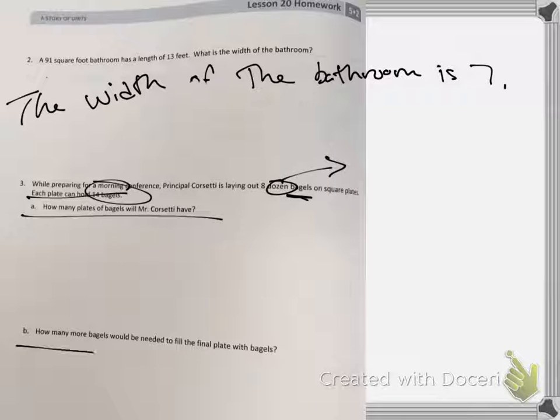And then it asks how many bagels will be needed to fill the final plate. So if you find that the last plate, say, only has 2 bagels on it, how many more bagels do you need to make a full plate? Just find out how many bagels are on a plate and how many the plate can hold. All right, so let's see. Oh, this should be 7 feet, by the way. We are in feet, so put those answers.